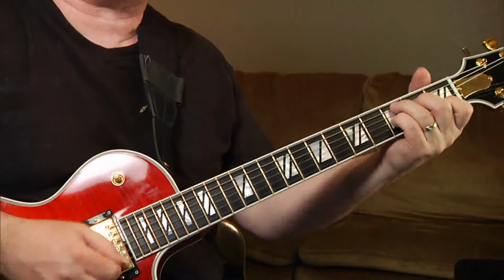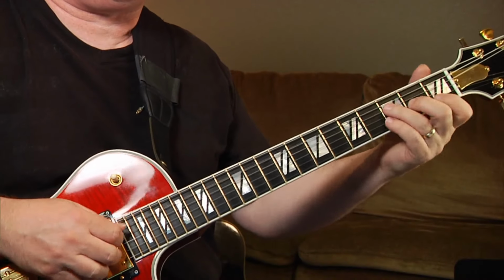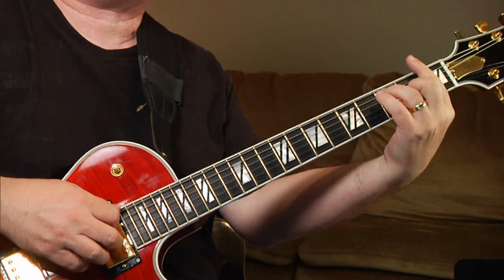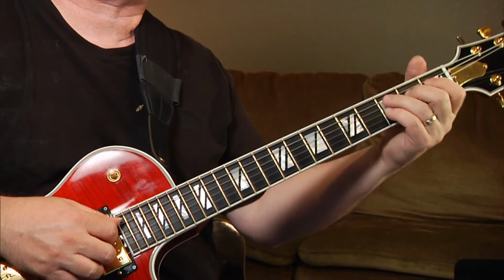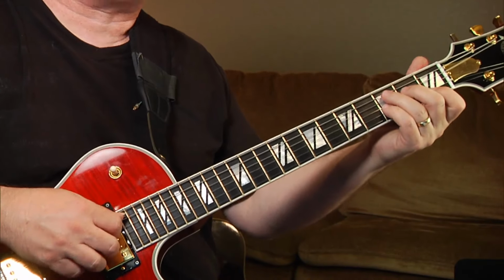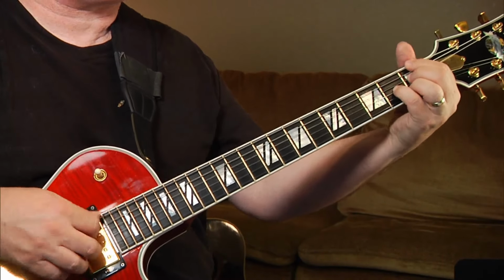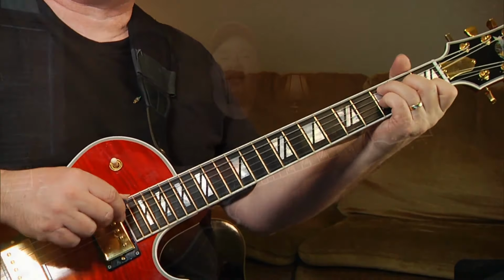So here's a pure C7 to an F7. Okay, now I'm going to add the C9, so a little bit more colorful.